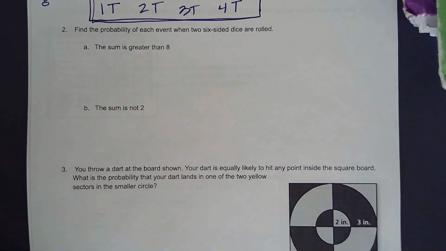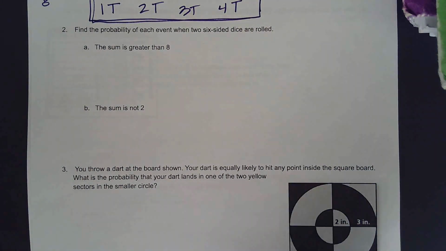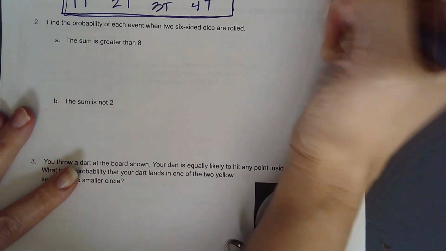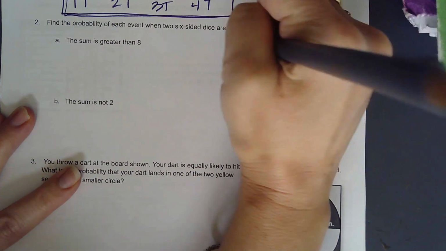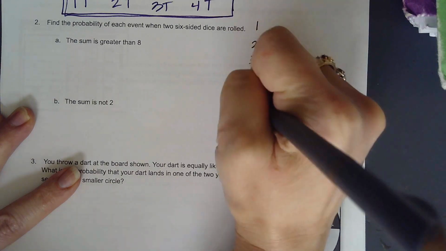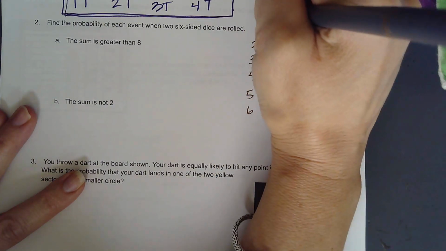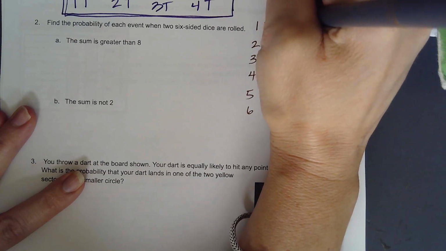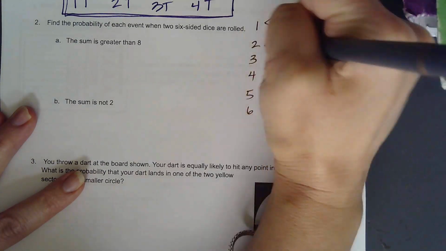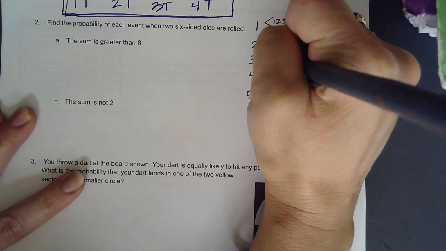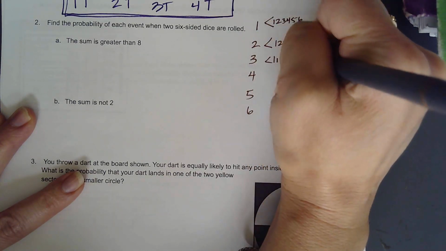Find the probability of each event when 2 6-sided dice are rolled. All right, so let's think about this first and foremost. If I have a 6-sided die, that means I have a 1, a 2, a 3, a 4, a 5, and a 6. And then for each one of these, I have a 1, 2, 3, 4, 5, 6. So for each one of these, I can get a 3, then a 1, a 3, then a 2, and so on.